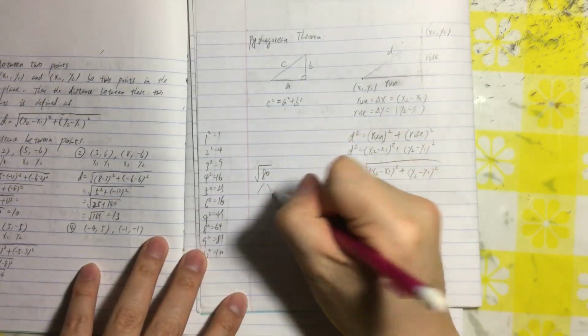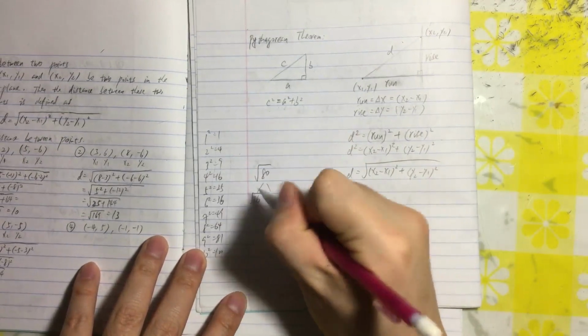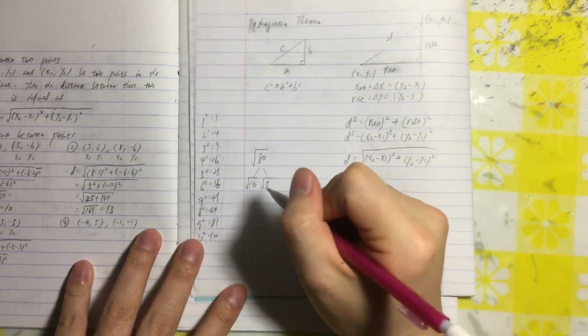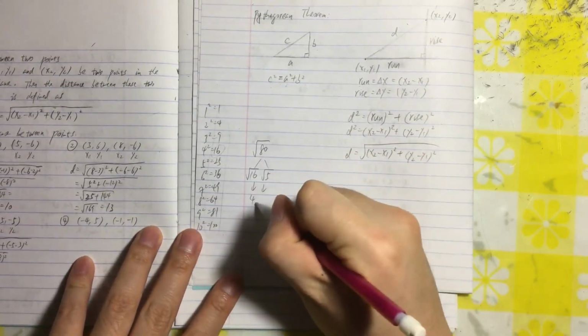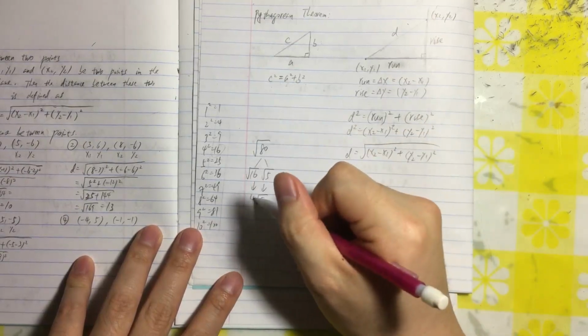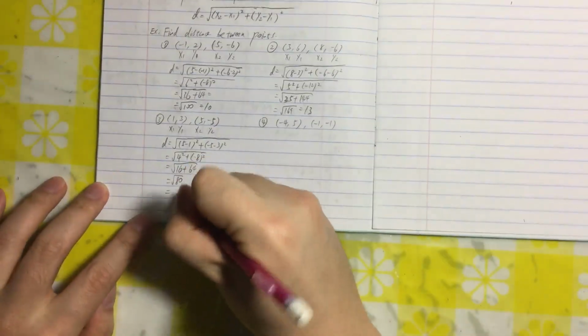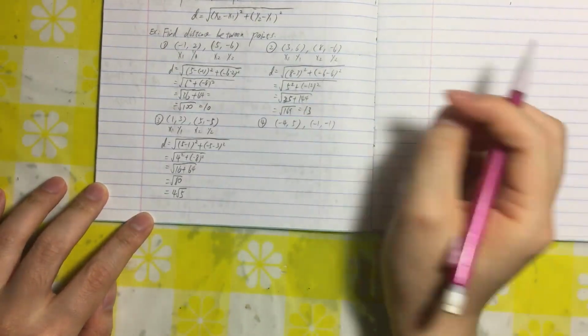Here we can see that 16 goes into 80 exactly 5 times. Square root of 16 is 4. Square root of 5, we leave it the way it is. So square root of 80 can be written as 4 times square root of 5. So square root of 80 is 4 times square root of 5. That's the distance between these 2 points.